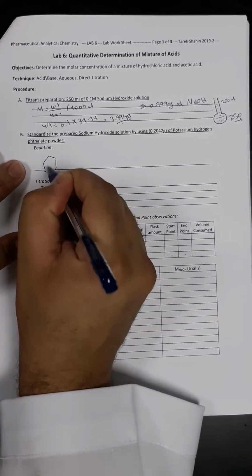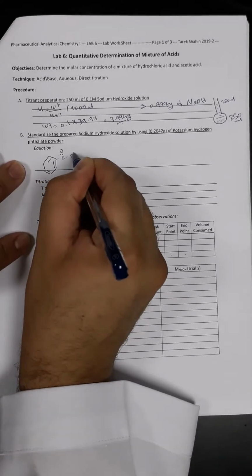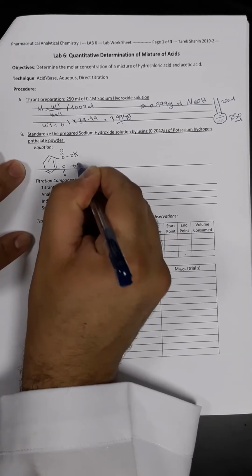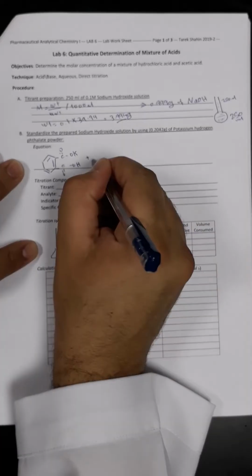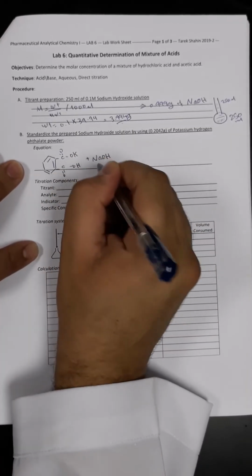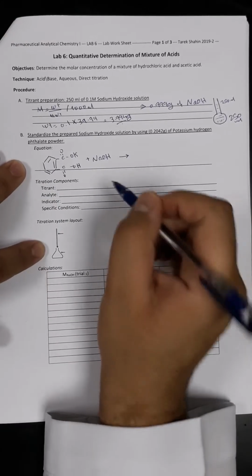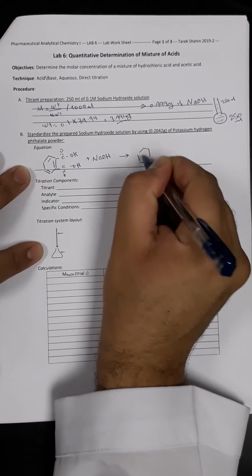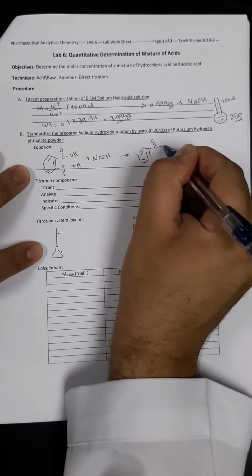So this is the structure of the potassium hydrogen phthalate. We are going to react this potassium hydrogen phthalate with our titrant, which is sodium hydroxide, which in that case here we will consider as an analyte till we are sure about the concentration of the sodium hydroxide. So the products of the reaction would be as following.